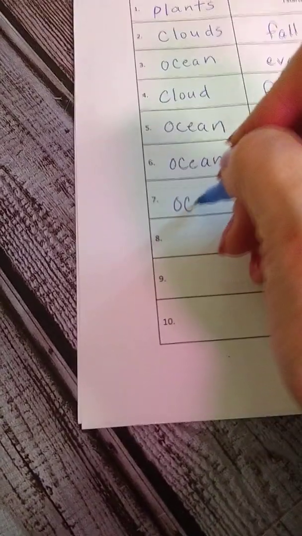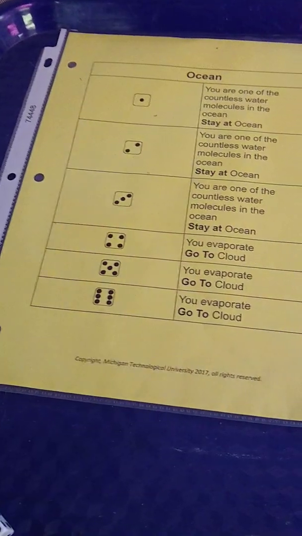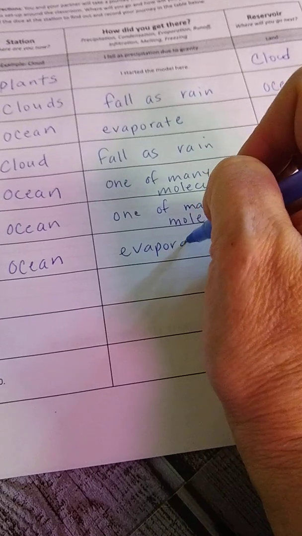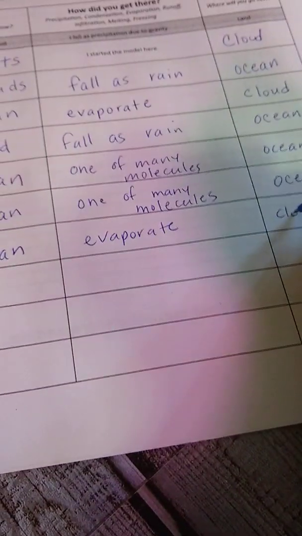Stay at the ocean. Step 7, I'm continuing to stay at the ocean. Let's see where I go now. 5, yay! I'm going to evaporate. And I'm going to head back to the cloud. Here I go over here. Been here before. Hey, cloud, haven't seen you in a while.